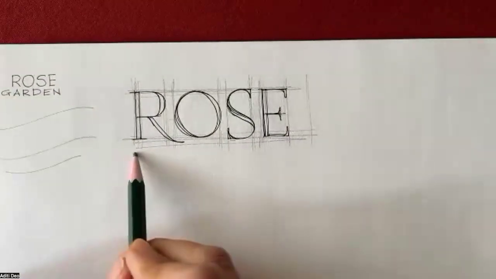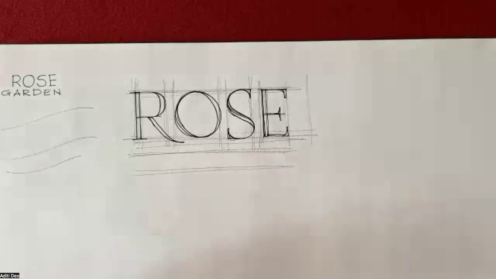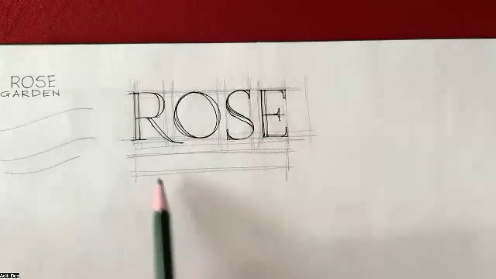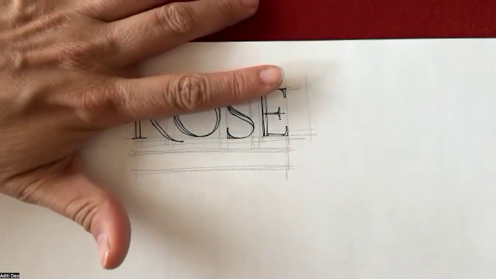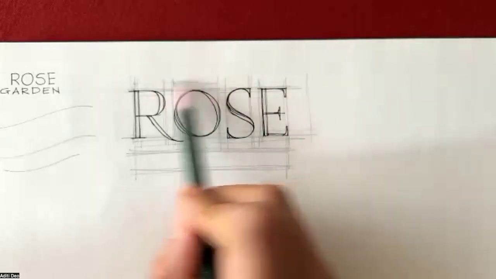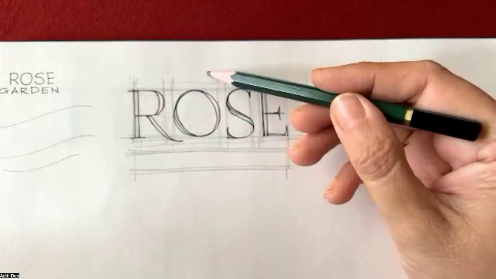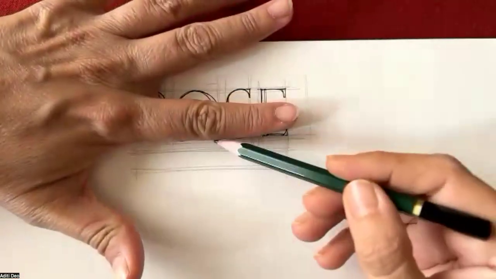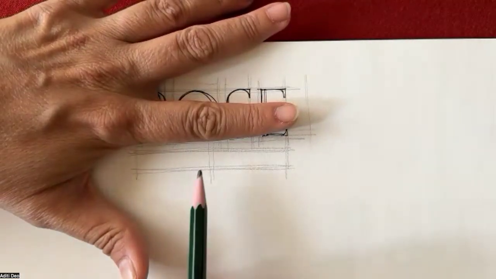And in the same manner, we can write garden below this. Now the word garden has to sit perfectly from edge to edge. Now that we know how grids work, we are going to distribute the space mechanically, not visually. Now notice how the letters R and O use up so much more space than S and E. So if I were to drop a center to the word rose, it will not be between O and S. It will be somewhere over here. This is how I'm mechanically choosing the center.